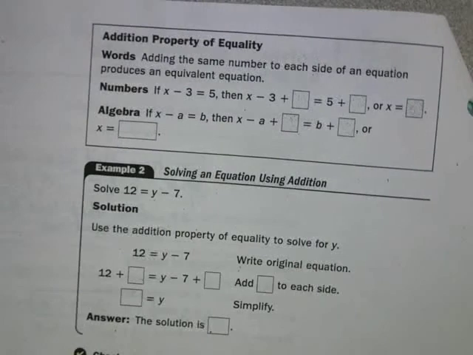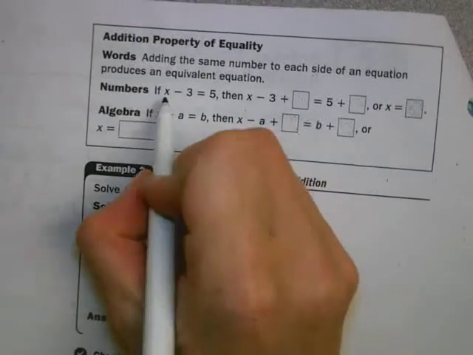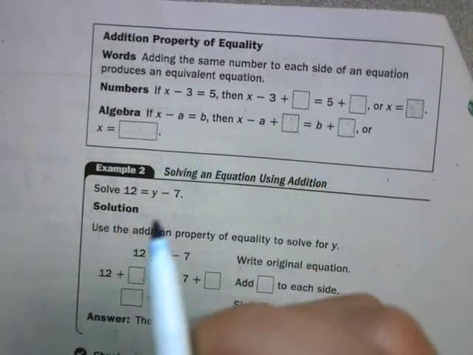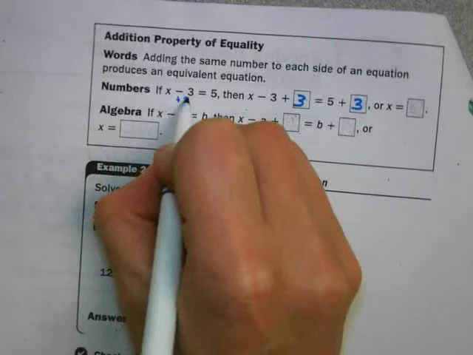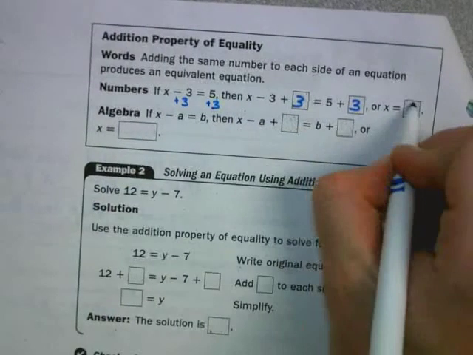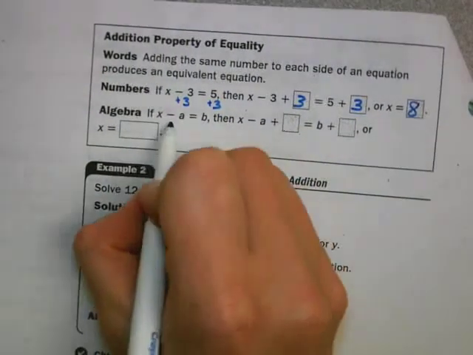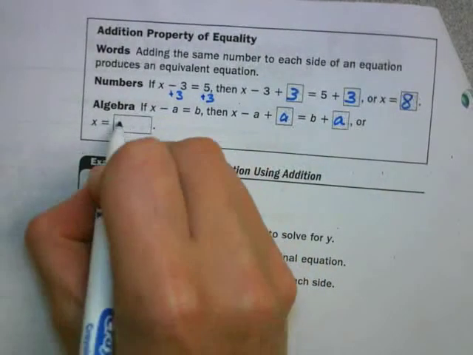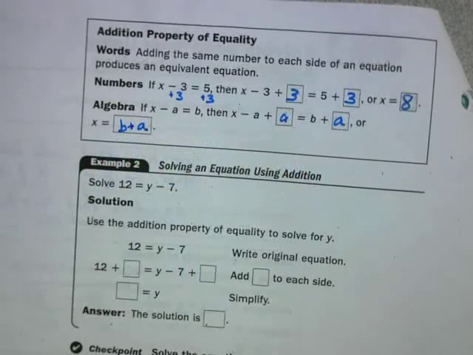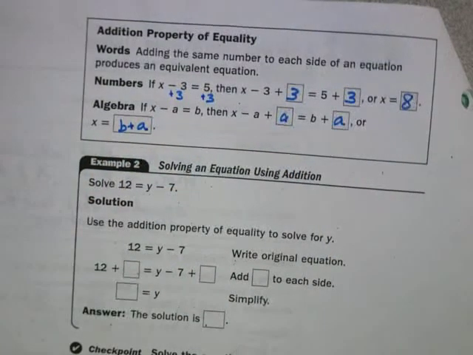We have that property we've already done, the addition property of equality this time. And what it's saying is if you have two sides that equal each other and you add something to both sides, you're still going to get an equivalent equation. So in this one, what minus 3 is 5? You know it's 8. If you weren't sure, you would add 3 to both sides to undo subtract, or you could put it in the column method that way. X is equal to 8. Showing that algebraically, we'd add a to both sides to get rid of that minus a, and a plus b or b plus a would be on the right. I could write a plus b because addition is commutative again, remember?